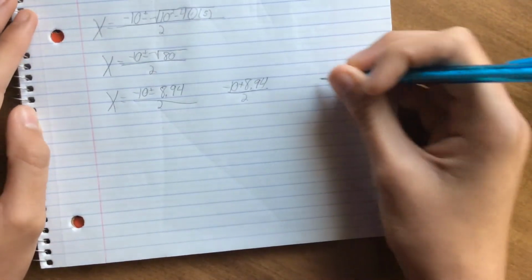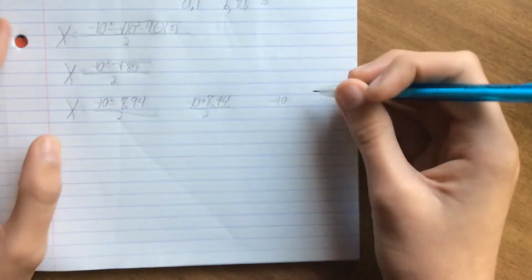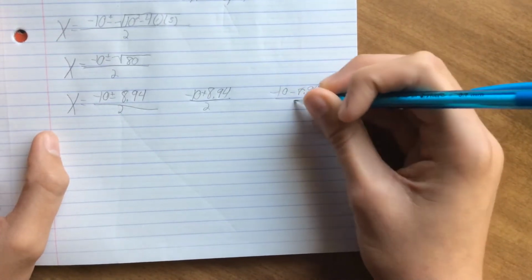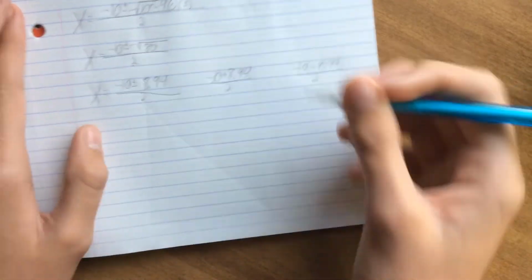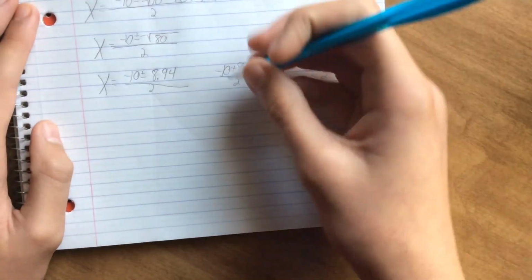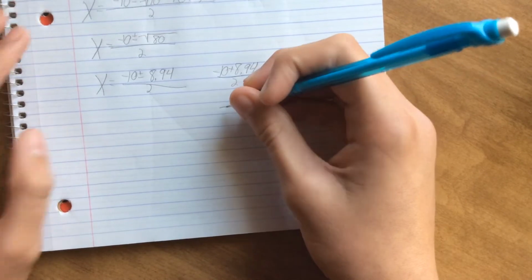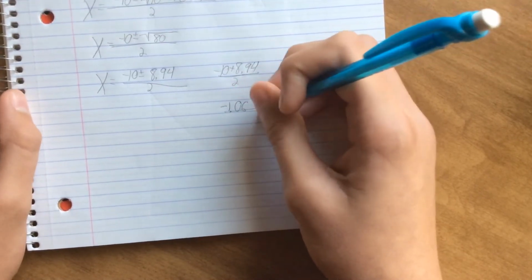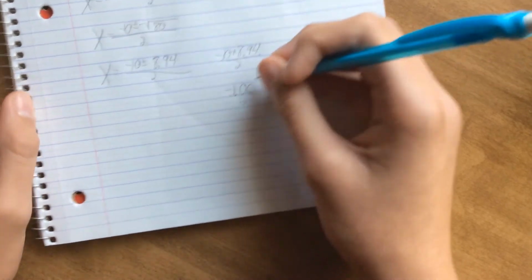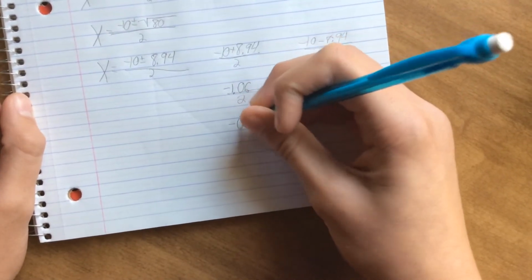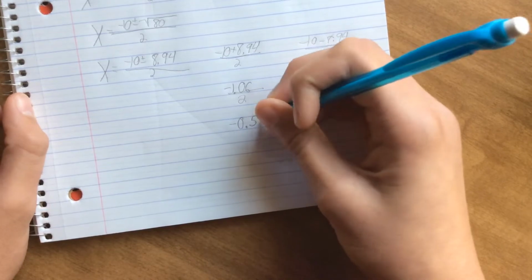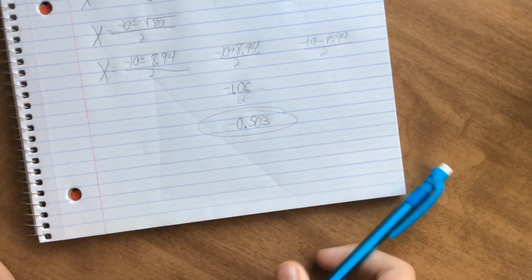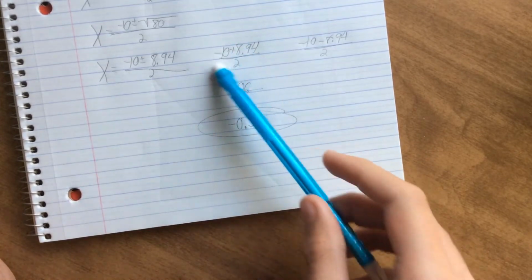That's one of them. And the other one is going to be negative 10 minus 8.94 over 2. So if you do addition, you would have negative 1.06 over 2, which would give you the answer of negative 0.503.